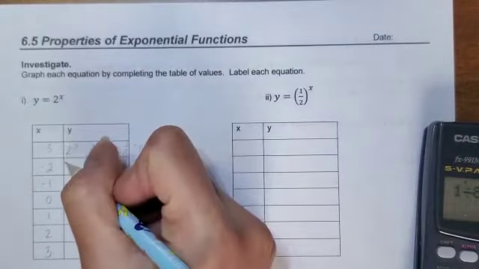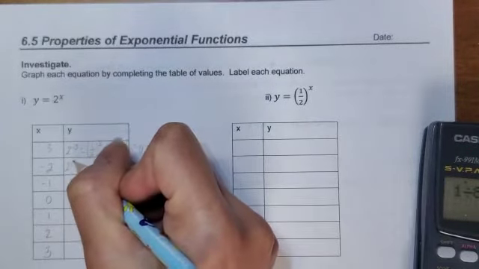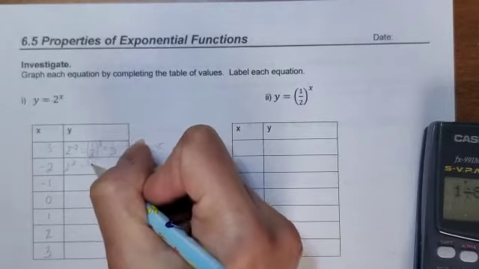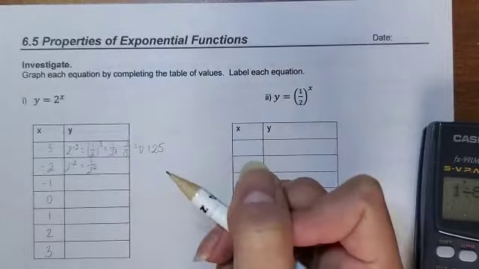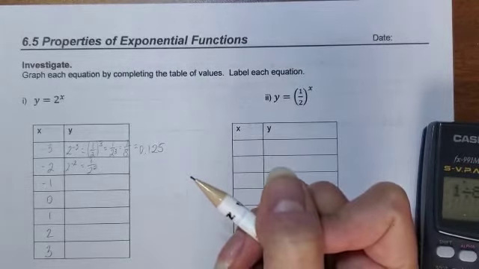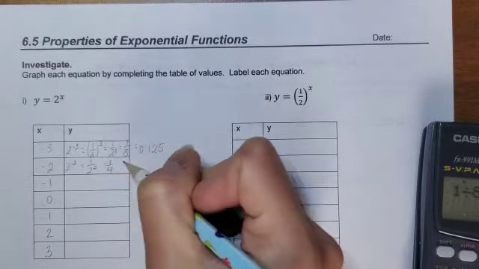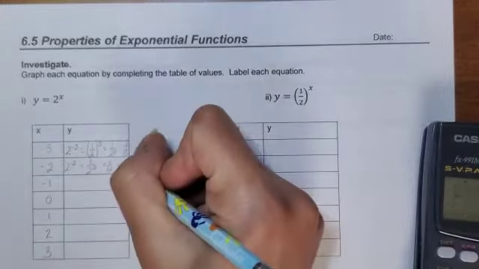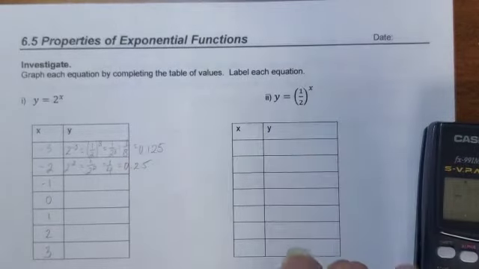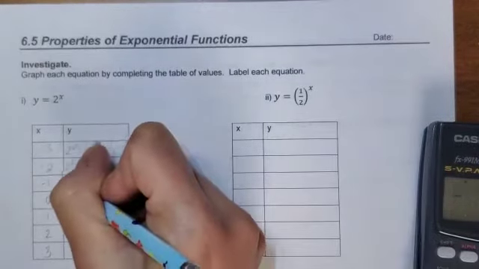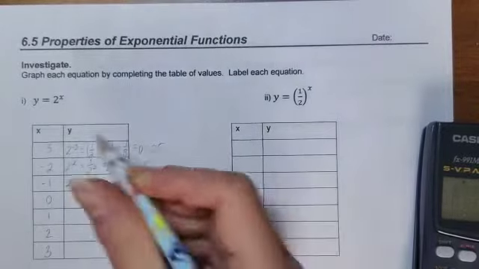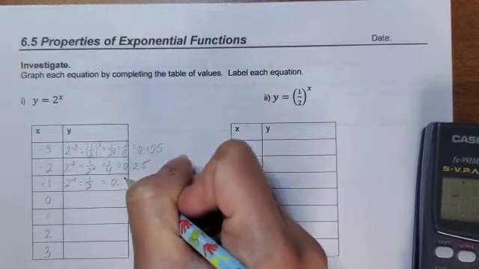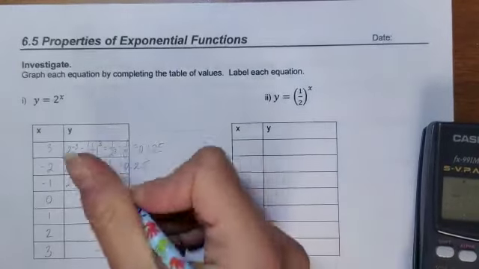Okay, we'll do the same with -2. 2 to the exponent -2. We want to make our exponent positive. 1/2 to the power of 2 is 1/4, which equals 0.25. 2 to the exponent -1 is just 1/2, which in decimal form is 0.5.